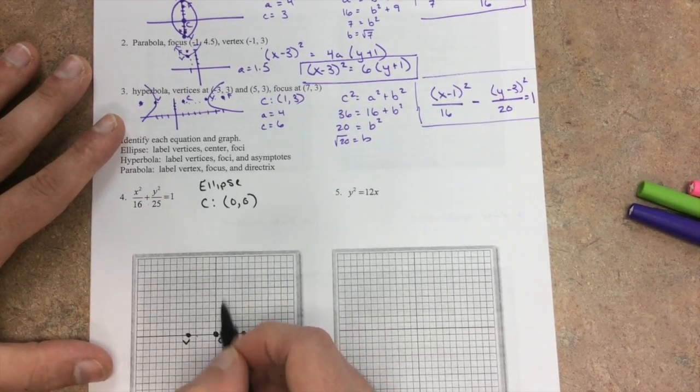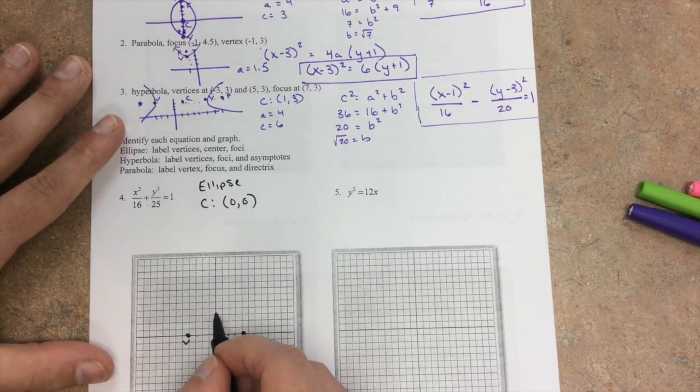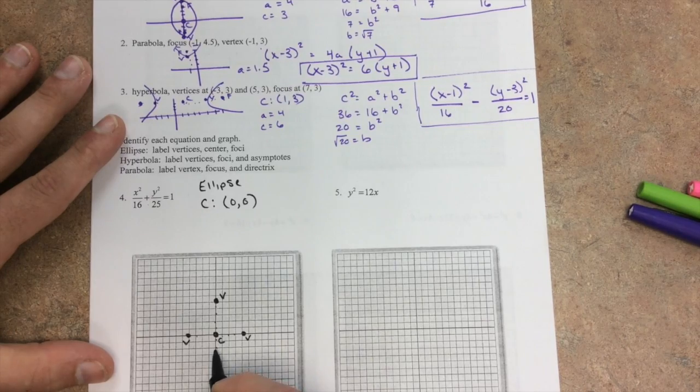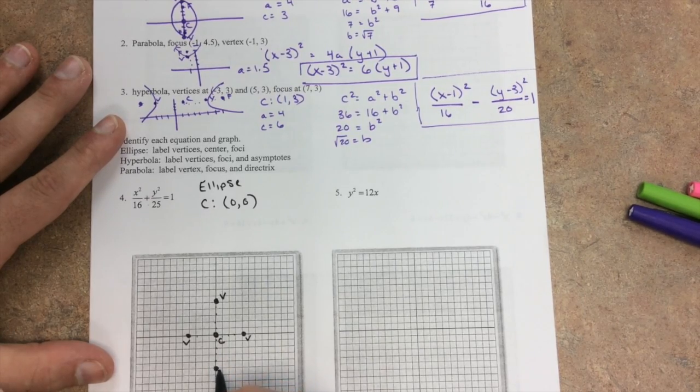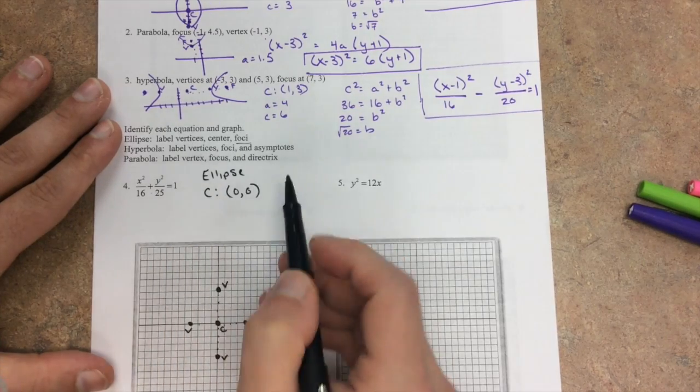We're going up and down 5, because that's under the Y. 1, 2, 3, 4, 5. Label. 1, 2, 3, 4, 5. And label. We also need to find our foci.